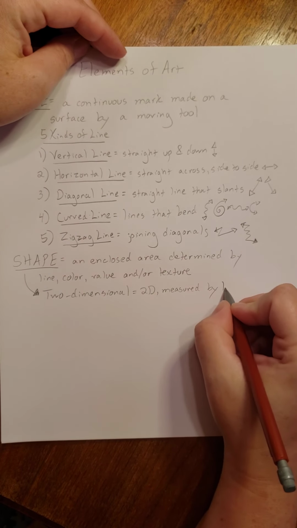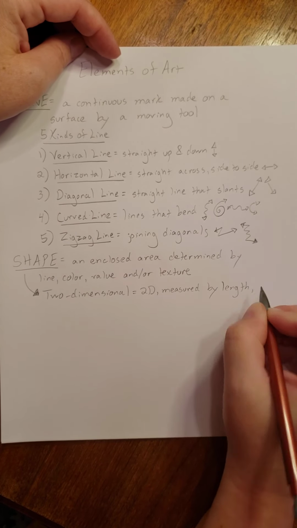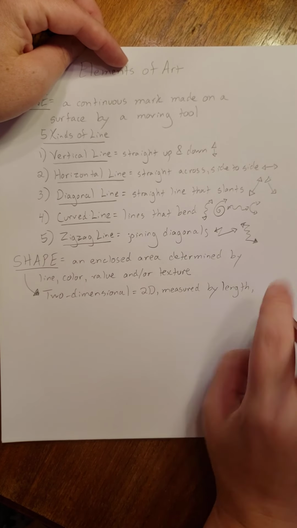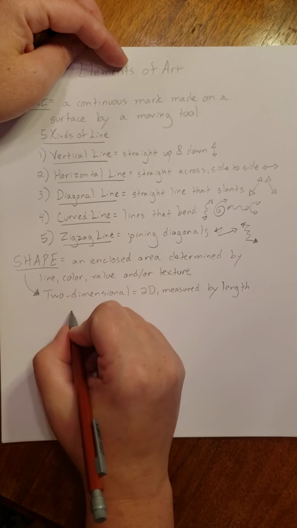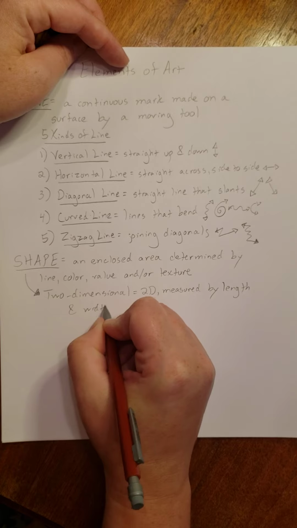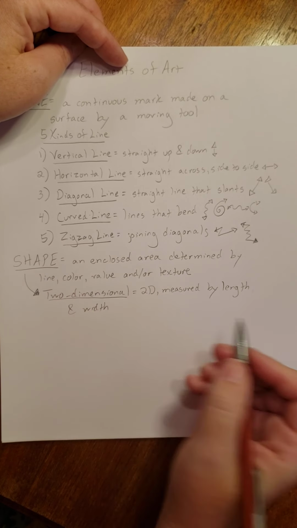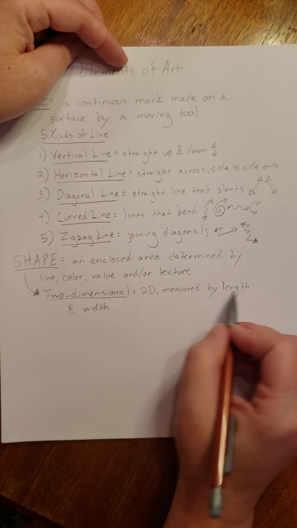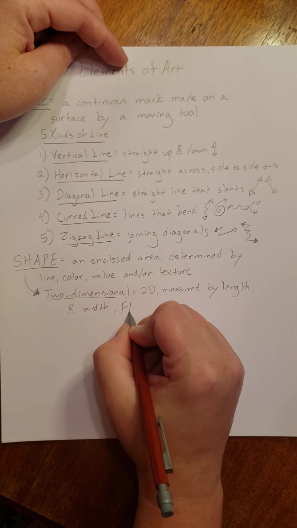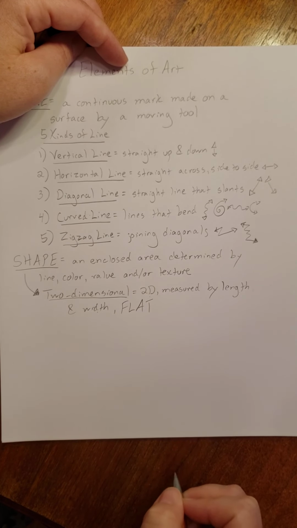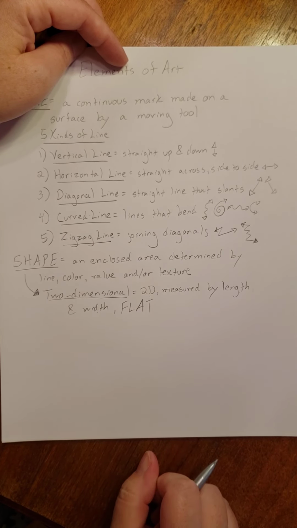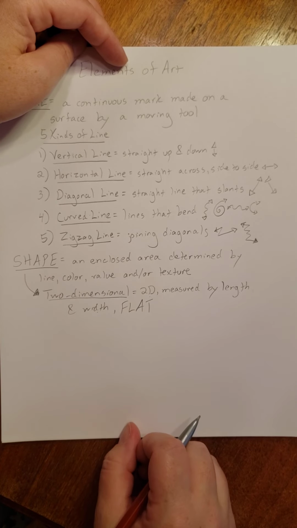It is measured by length and width. So if something's 2D, it's only measured by length and width, it is flat, flat like a pancake, okay? It's not a ball, it's flat like a pancake.